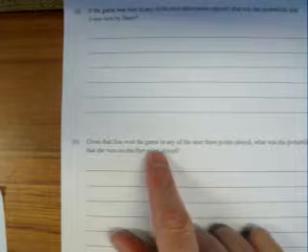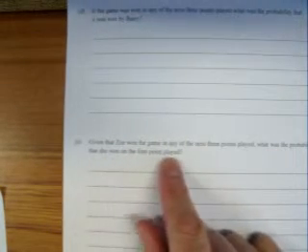3, part E. Given that Zoe won the game in any of the next 3 points played, what was the probability that she won on the first point played? Okay, just as in the previous part D, we're going to break this up into 2 parts. Probably Zoe won the game in any of the next 3 points played, and she won on the first point played. So let's look at the first part of that there.